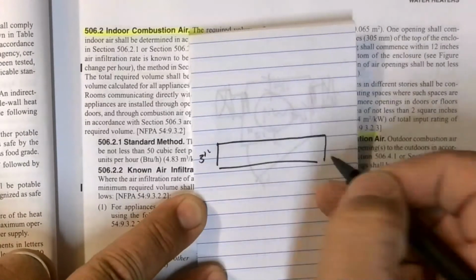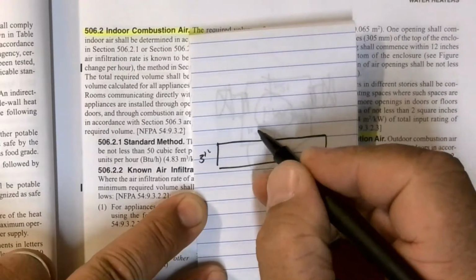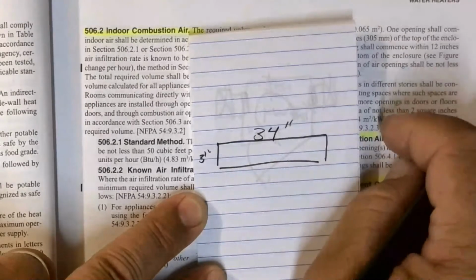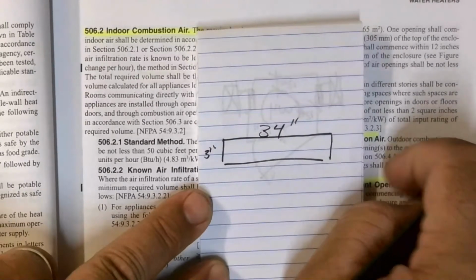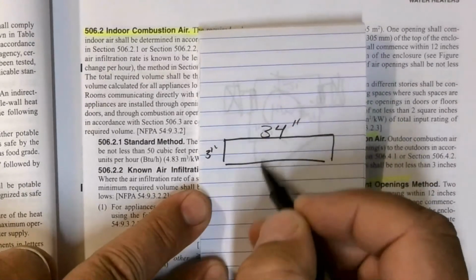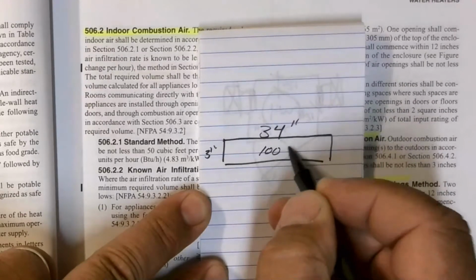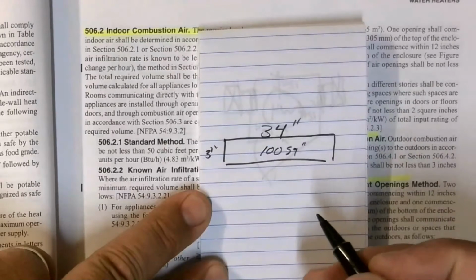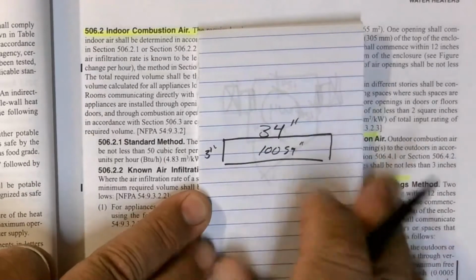And if this is supposed to be 100, how many inches is this going to be? Roughly 34 inches. So there's your opening, 3 by 34. That gives you your 100 square inches. Actually, it's a little more than that, but 33 would be less. So, you follow me?